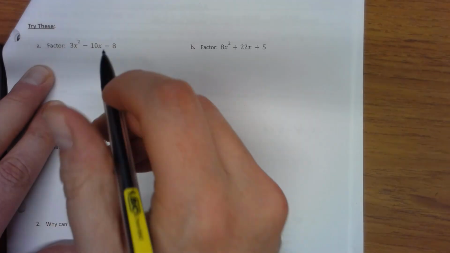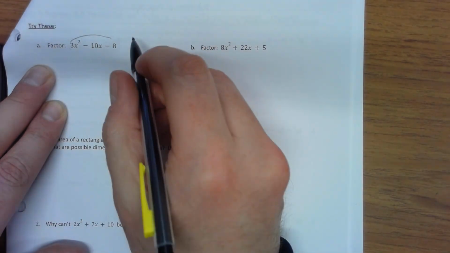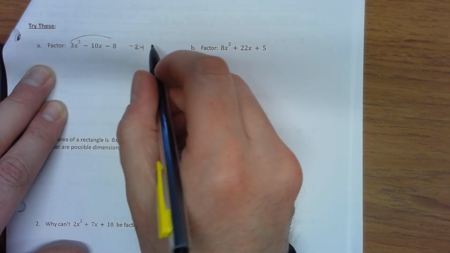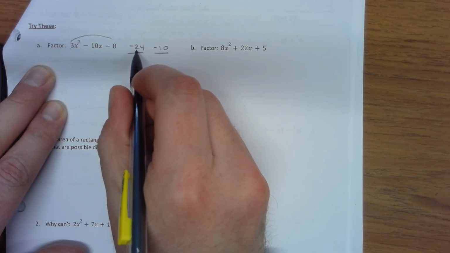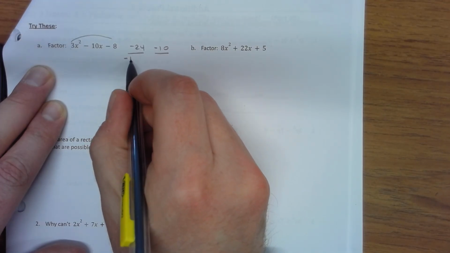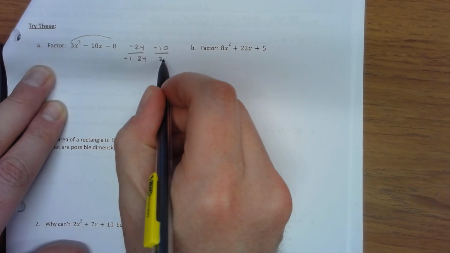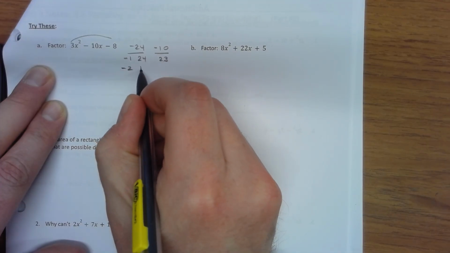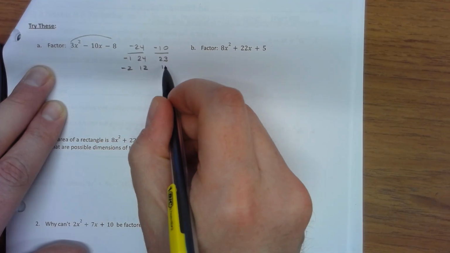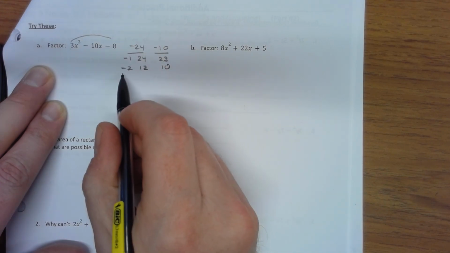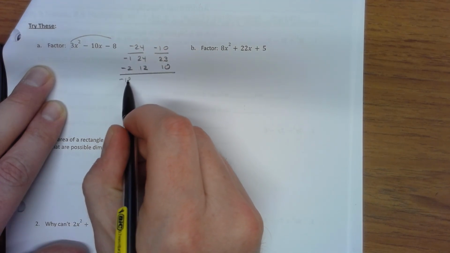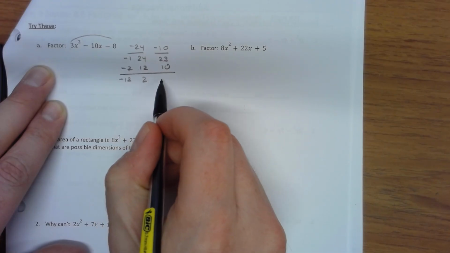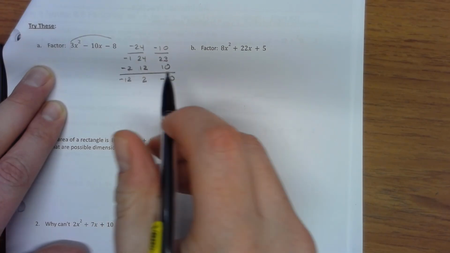Let's see, there's no GCF, so we're going to multiply A times C, negative 24. The B value is negative 10. I like to go in order because this number is negative. Put the negative on the left. Negative 1 and 24 make 23. Negative 2 and 12 make positive 10. We were looking for a negative 10, so I have to reverse the numbers. The 12 is going to be on the negative side, and the 2 is going to go on the positive side. That makes negative 10.